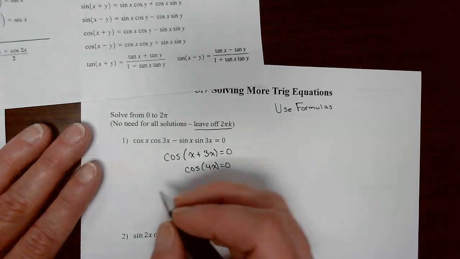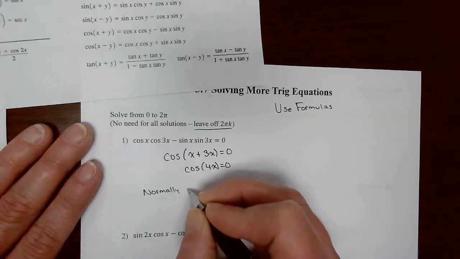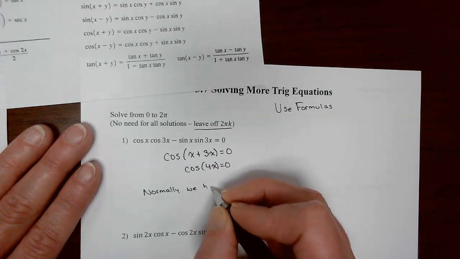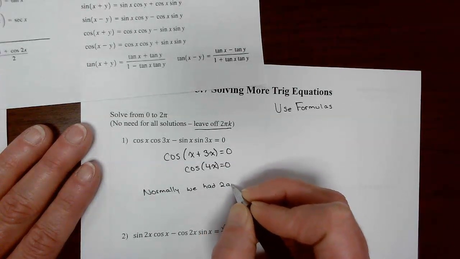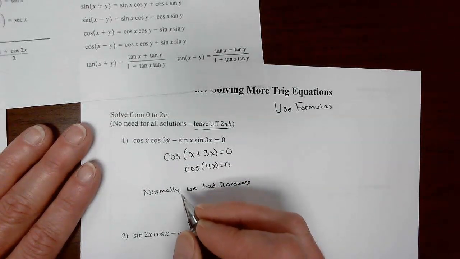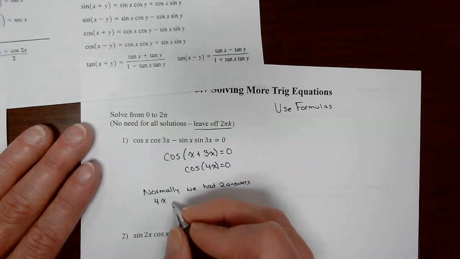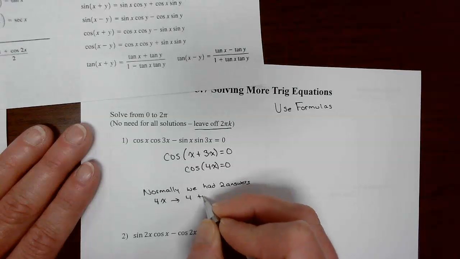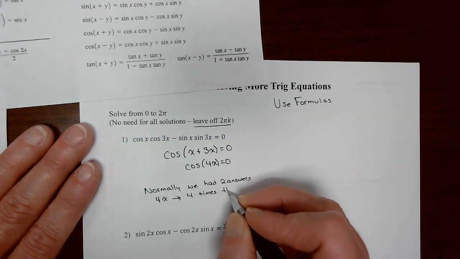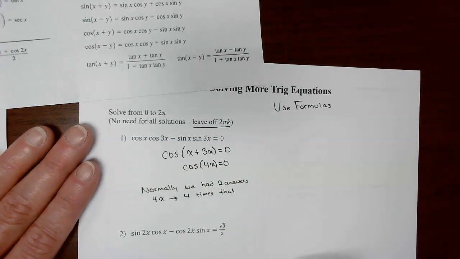Now, normally we had 2 answers, right, around the unit circle. We had 2 answers. This 4x means I'm going to have 4 times that. So I'm going to have a lot of solutions.